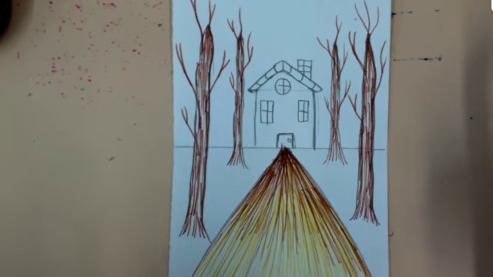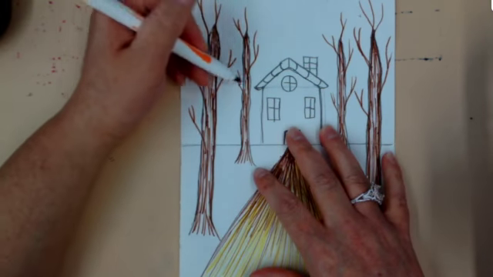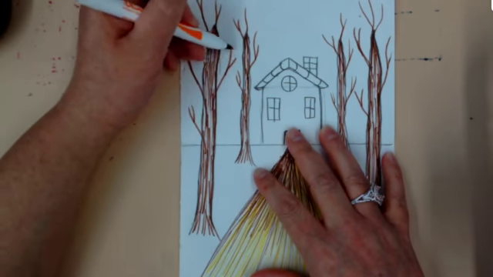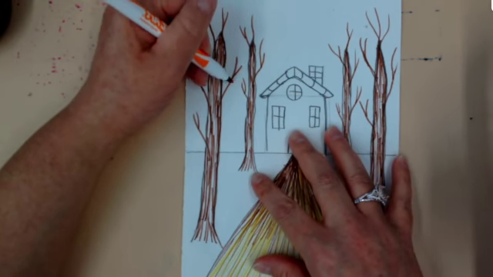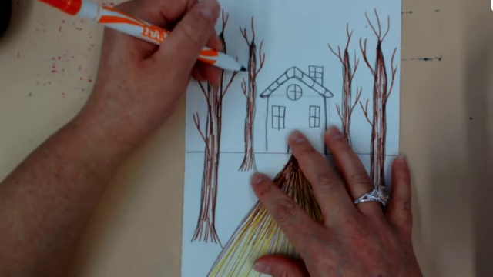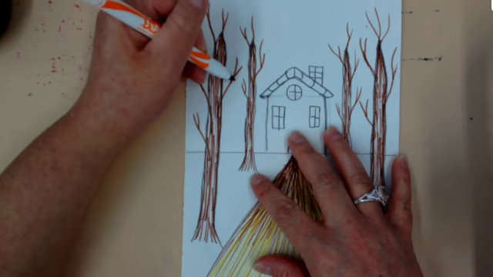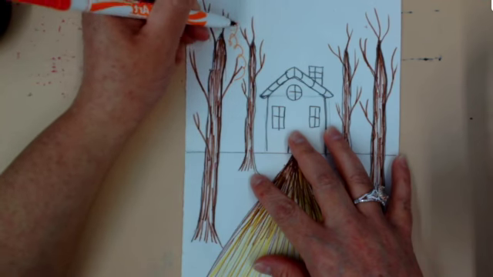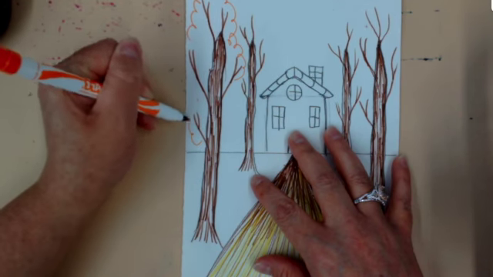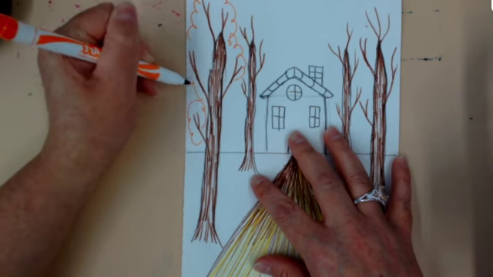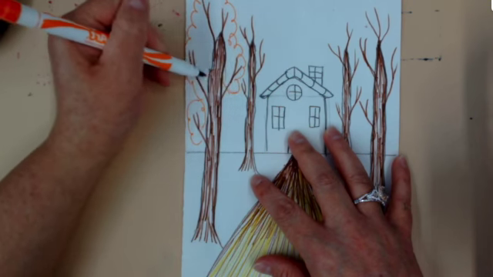To do the leaves, I'm really just going to almost circle around in a way, just to first give myself a sense of, okay, where is everything? So let's start with the front trees, because they're going to be covering what's behind them. So maybe I start like this, just to give me a sense of, okay, here's where the leaves are. And if I go off the page, that's okay.